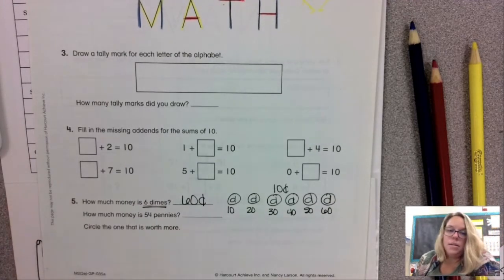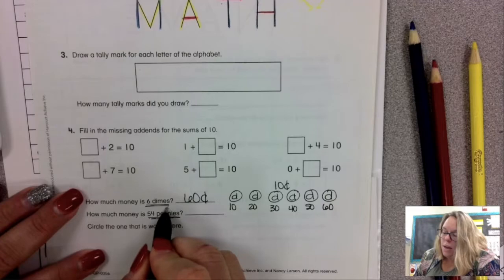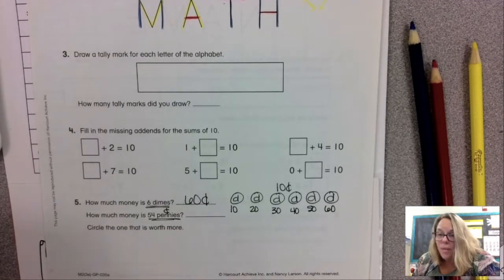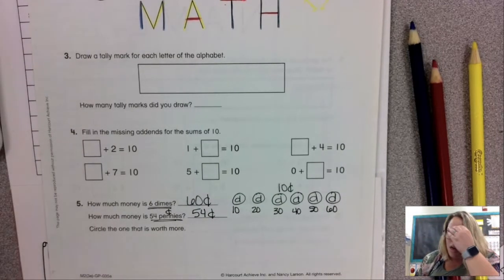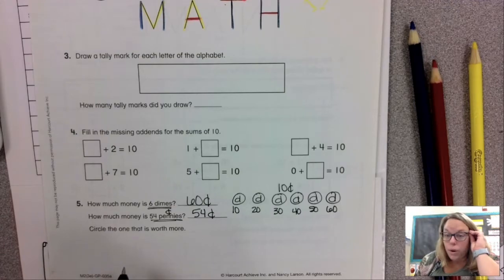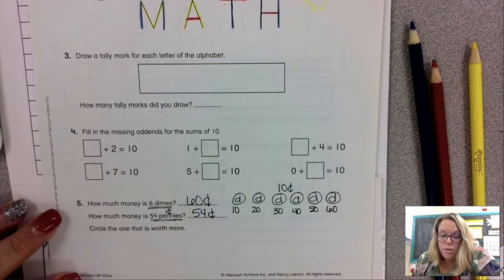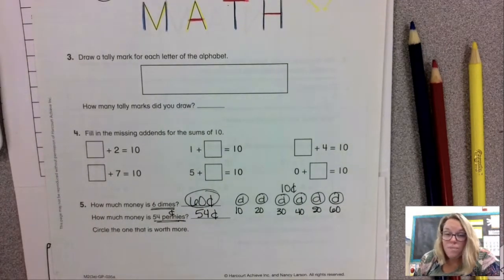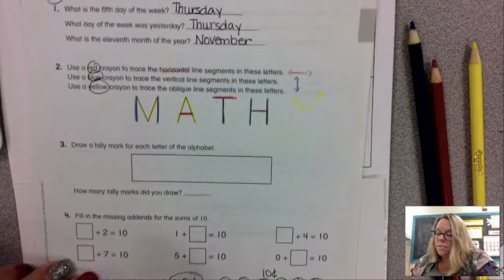60 cents. Now it says how much money is 54 pennies? Remember that each penny is worth 1 cent. So 54 pennies is the same thing as 54 cents. And then it says circle the one that is worth more. Which is worth more, the 6 dimes or the 54 pennies? 6 dimes is worth more. It's less coins that you have to carry around, but the coins are worth more. 60 cents is more than 54 cents.